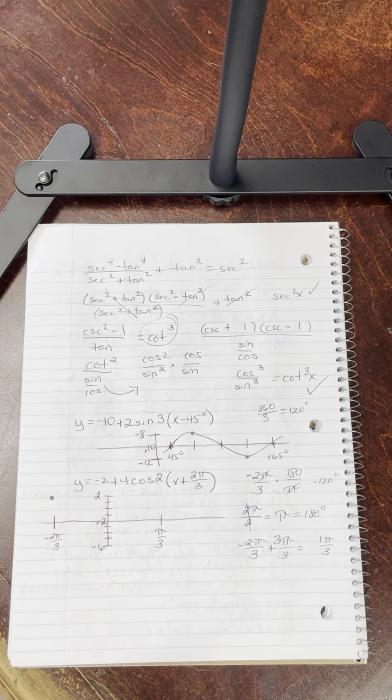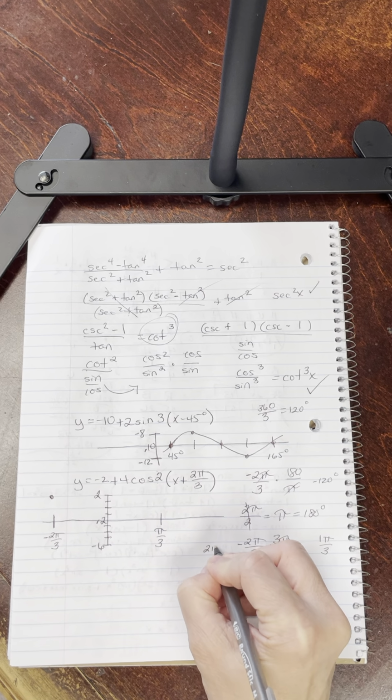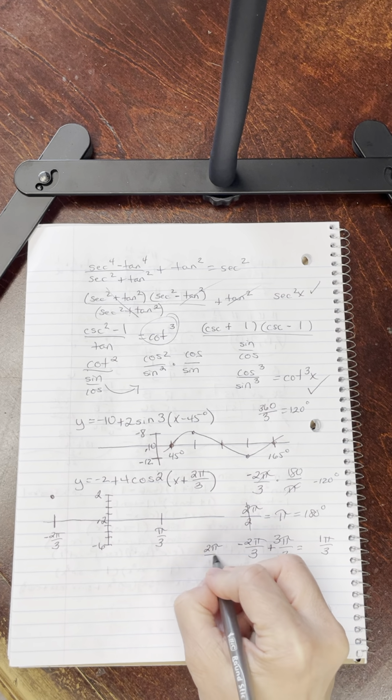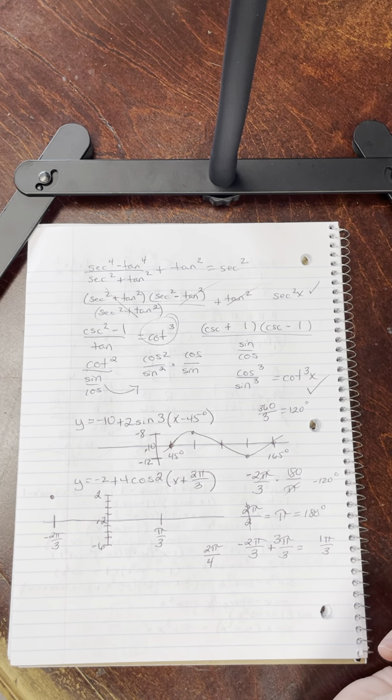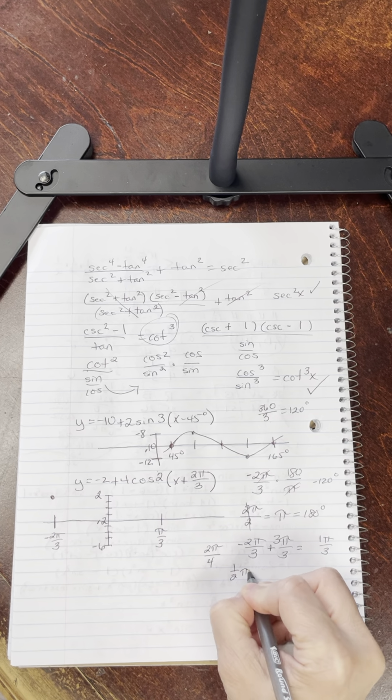I know that's in the positive section. Okay, and I still need 4, but I don't know where they're falling. So we're going to take our 2 pi, which is the 4 sections, and we are going to divide it into the 4 sections. So how many is that? That's a half a pi each time.